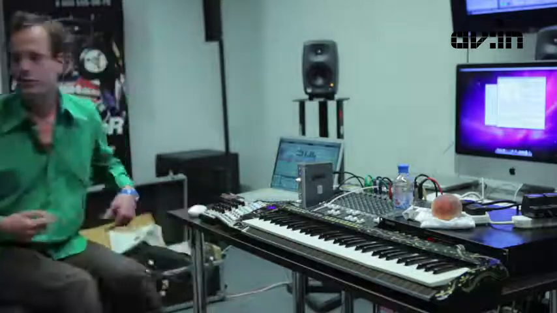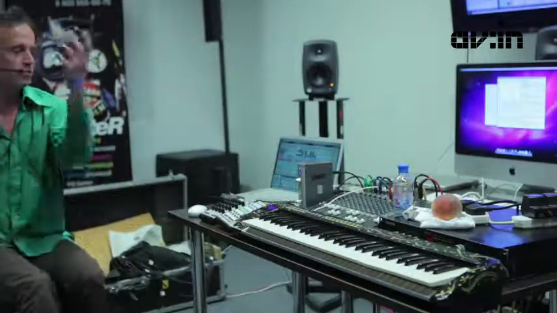So you see, it's quite good for making quite dynamic transitions if you just want to build something.